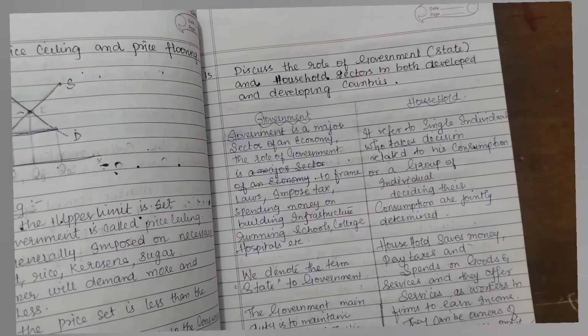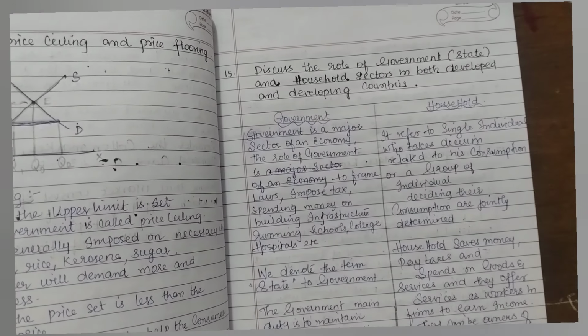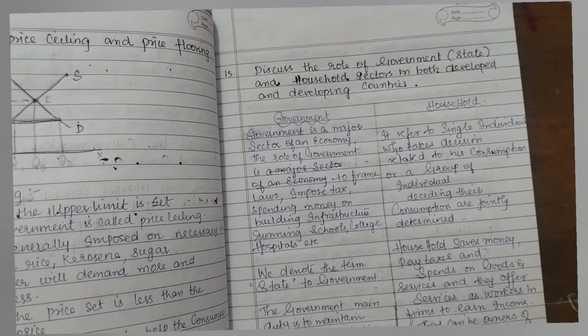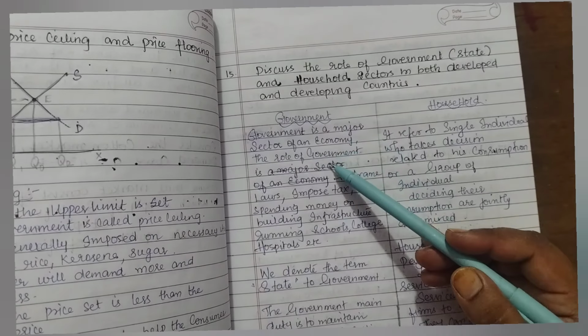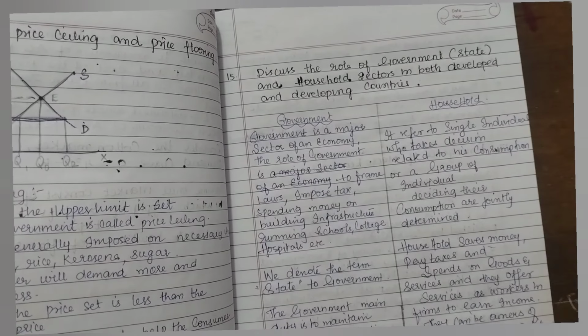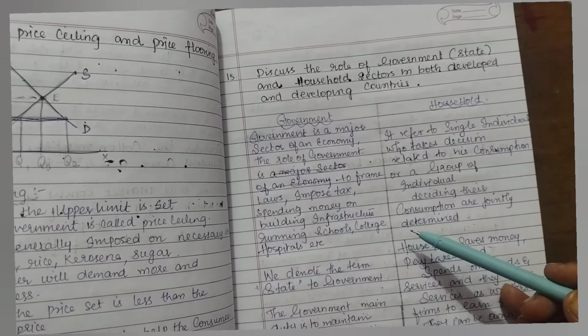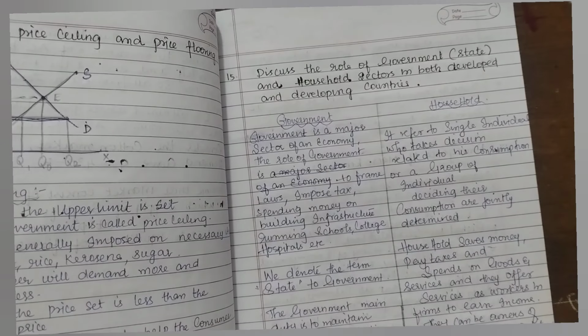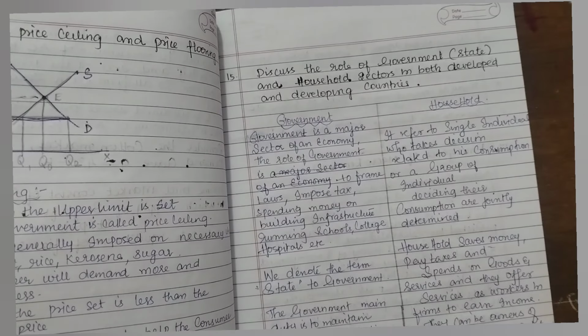Discuss the role of government and household sector in both developed and developing countries. State government is a major sector of an economy. The role of government is to frame law, impose tax, spend money on building infrastructure, running schools, colleges, hospitals. We denote the term state to government. The government's main duty is to maintain law, order and justice.